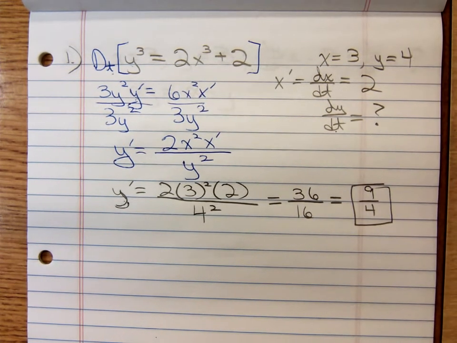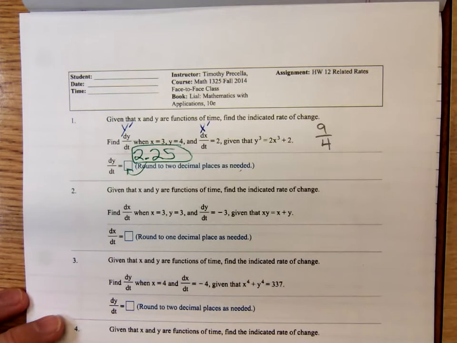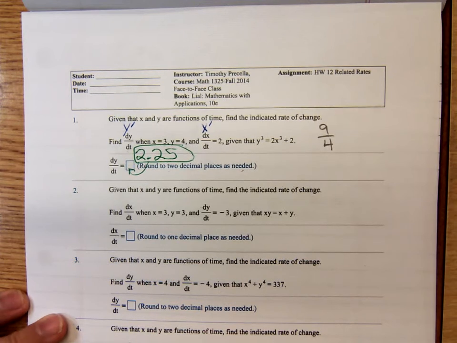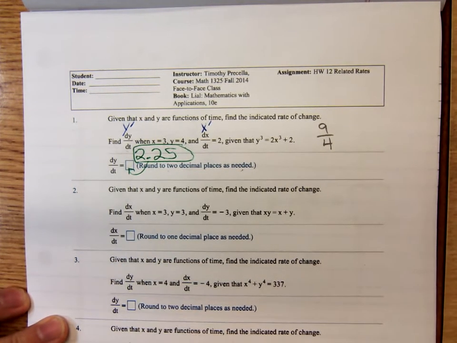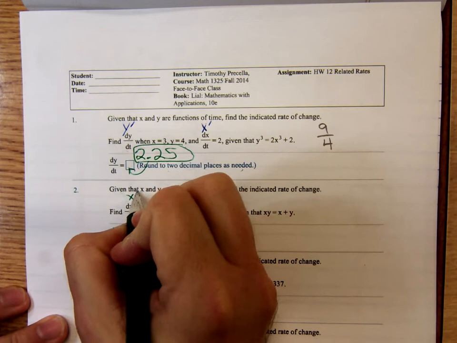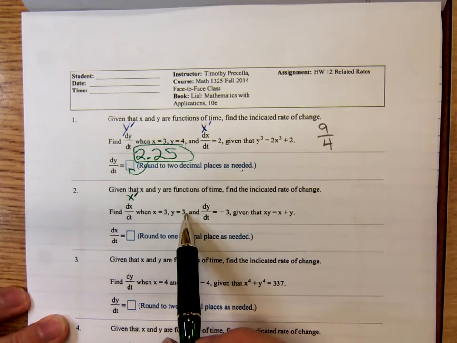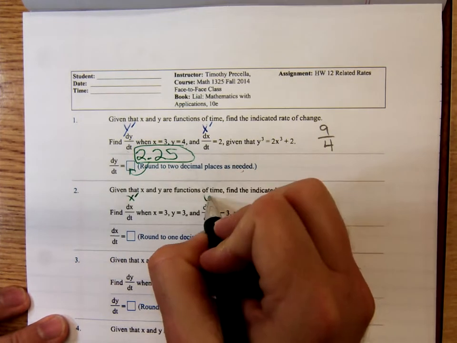Let's do another one. Number 2 is pretty similar. They want us to find dx/dt. So using my prime notation, which prime would that be? That'd be x prime. I'm looking for x prime when x is 3 and y is 3, and dy/dt, that's y prime.